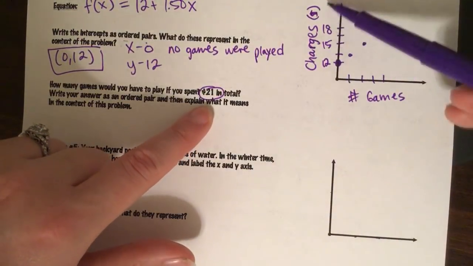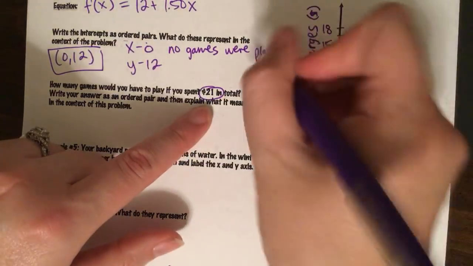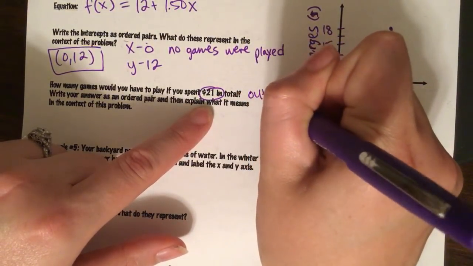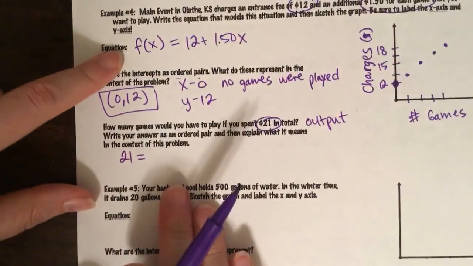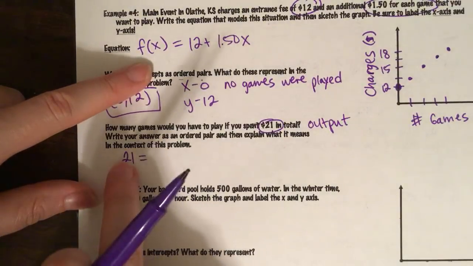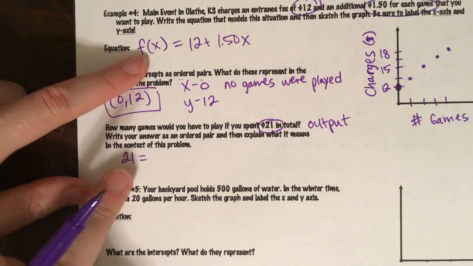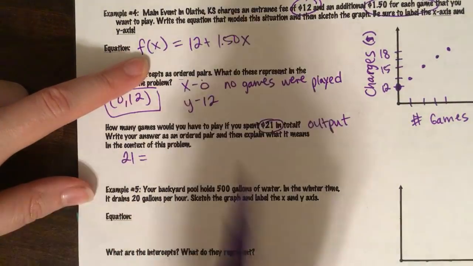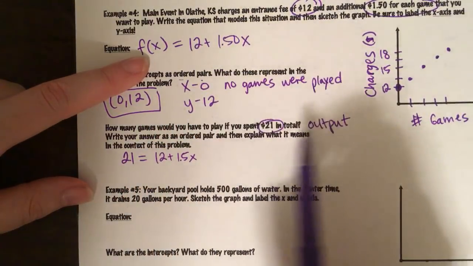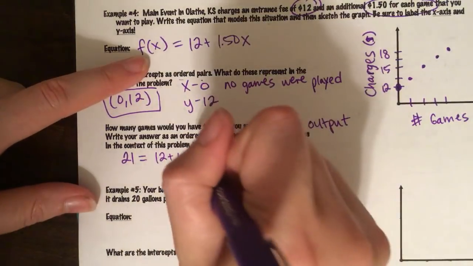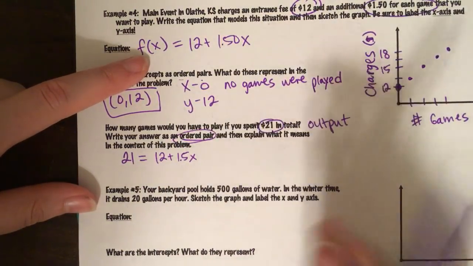And 21 is my charge, so I know that this has to be an output value, which means 21 goes in the y spot. So instead of f of x, I'm going to substitute a 21 because this is now my output. And we can solve for how many games we played. Write your answer as an ordered pair and then explain what it means.